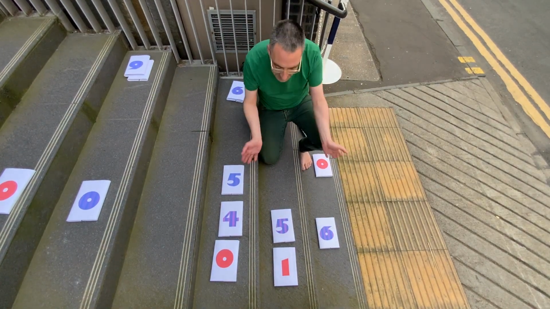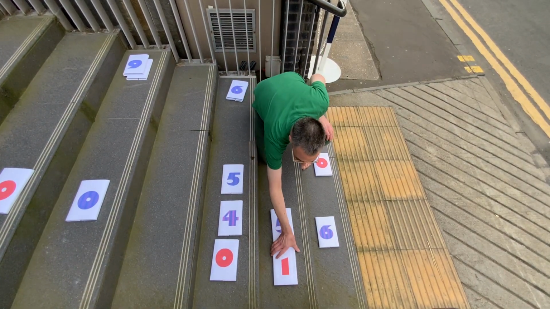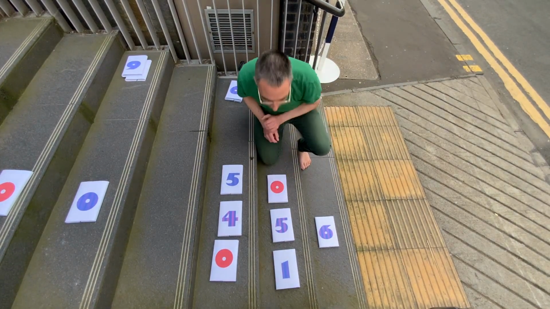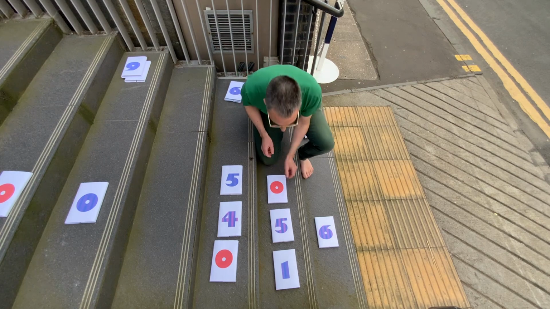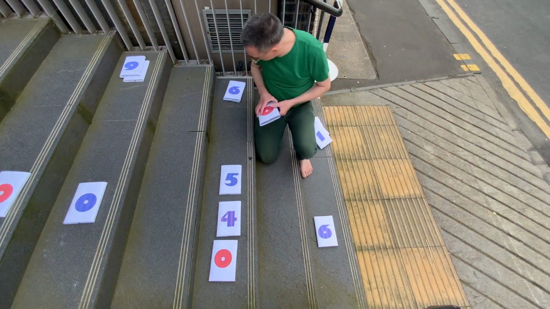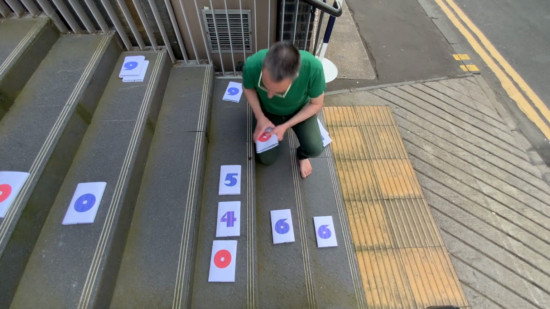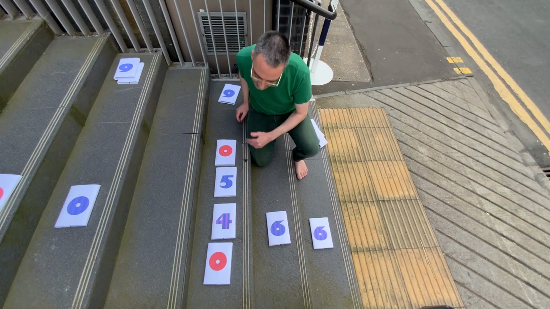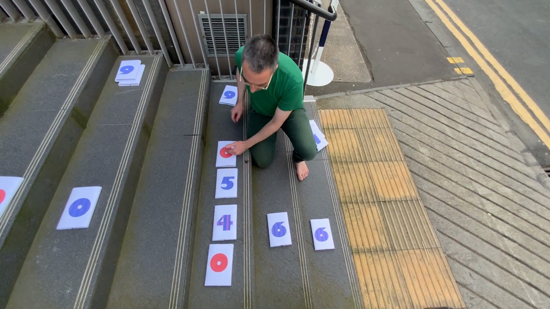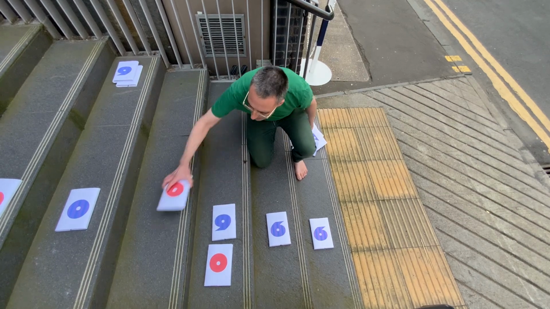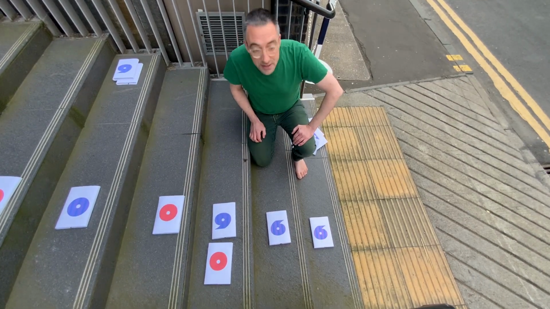Okay, back to the tens. I can turn the 1 from red to blue, that doesn't change its numerical value. Put in a carry of 0 and we're good to go. 1 plus 5 plus 0 is going to be 6, carry 0. And now I've got loads of stuff in the hundreds, but I can say 4 plus 5 plus 0 is 9, carrying a 0 into the thousands.